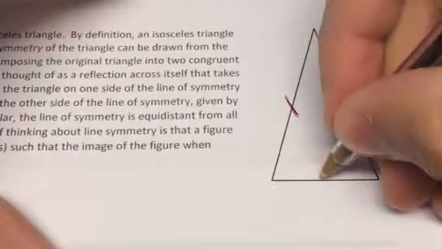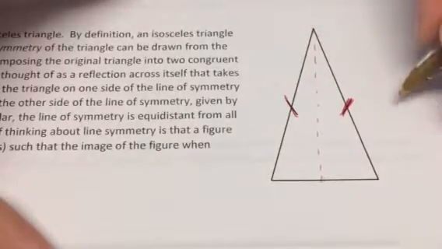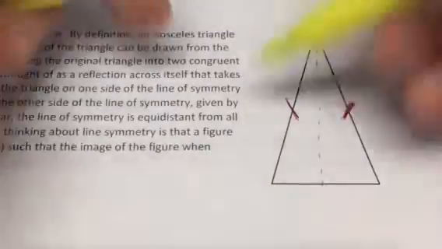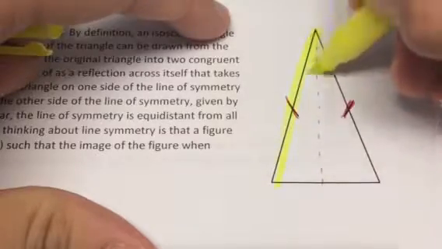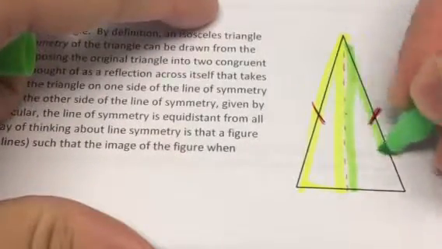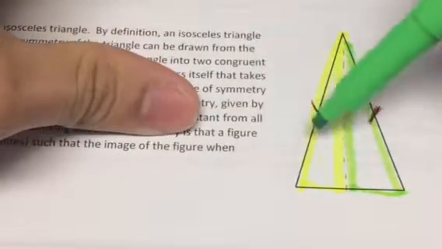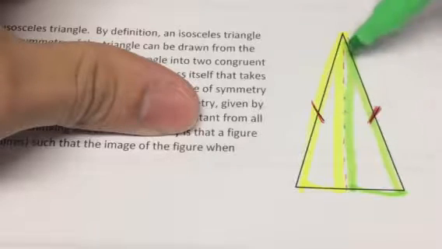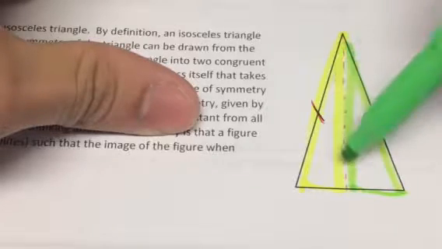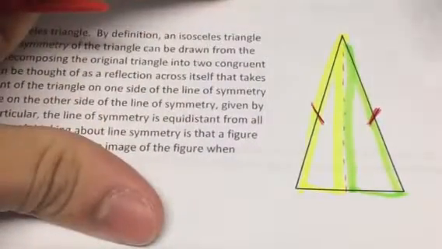Okay, so in this isosceles triangle, if I were to draw a line right down the middle, like this, I have two triangles that are identical, which I'm gonna highlight right now. So I have that triangle, and then I have this triangle over here. All right, so they are identical. This yellow triangle is rotated over the line I drew right down the middle, this bisector. All right, that is called your line of symmetry.